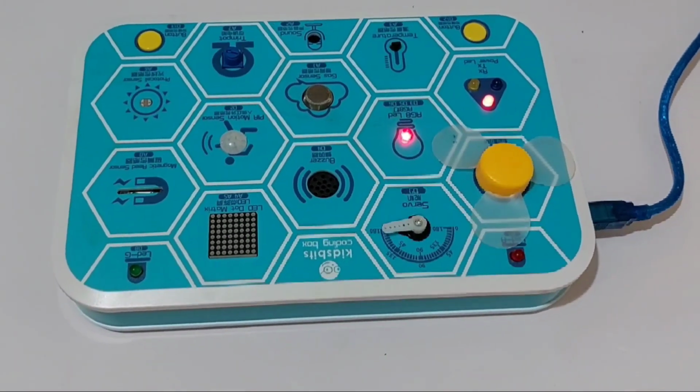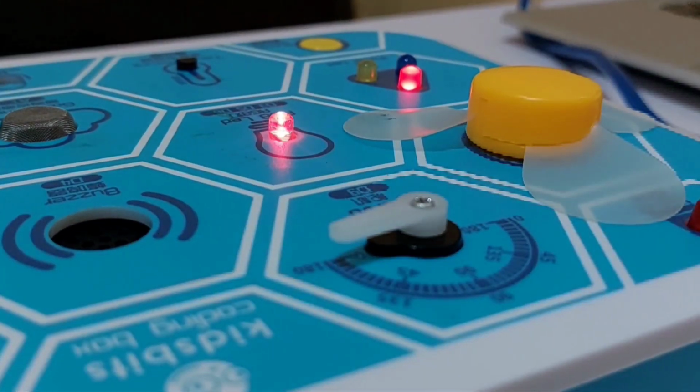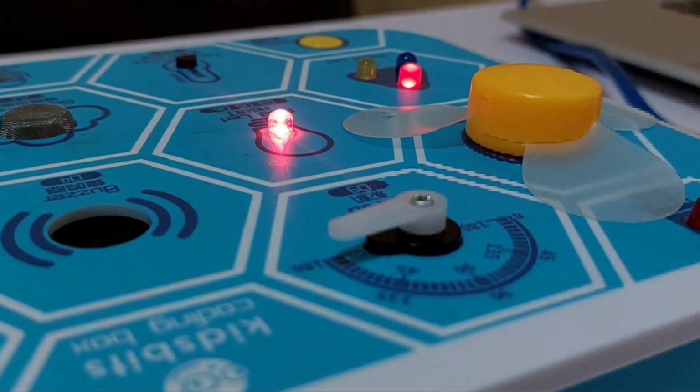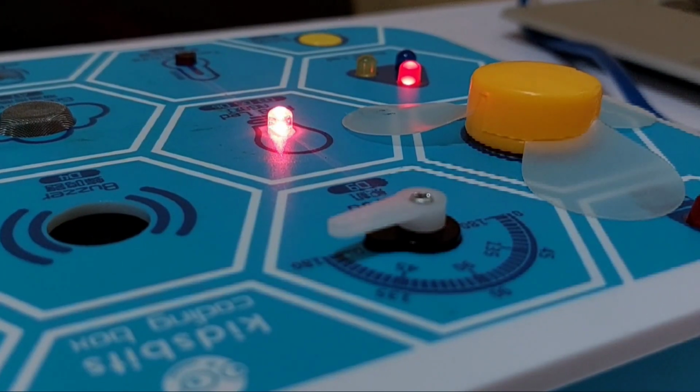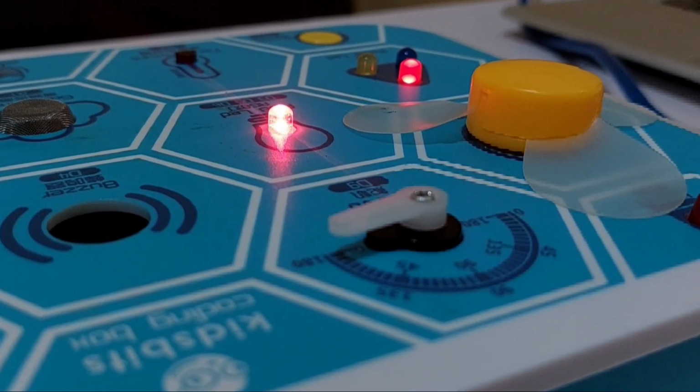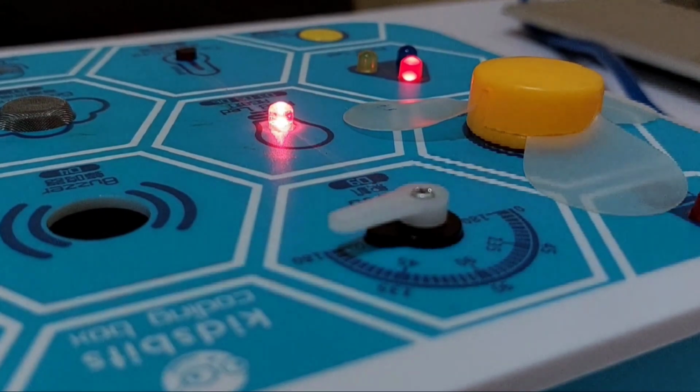Always remember that you can use only 3 pins for the RGB LED. That is pin 3, 5, and 6. And anytime you change the pin, of course, you get a different color.